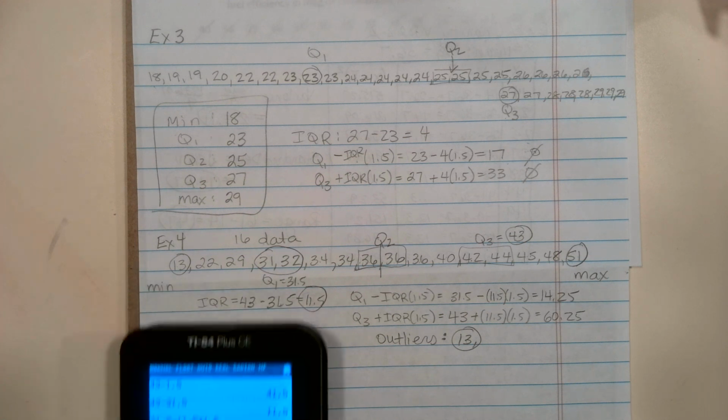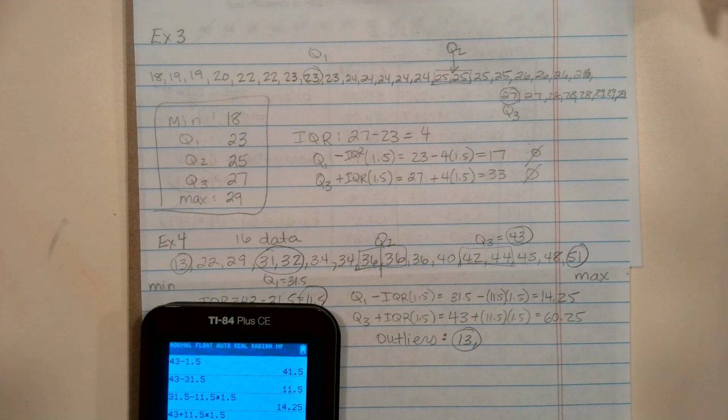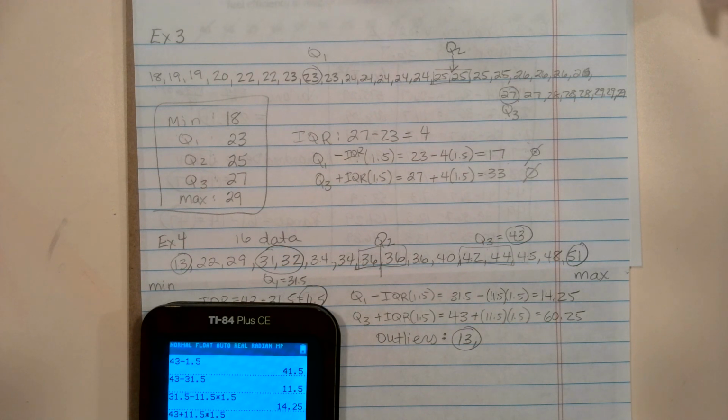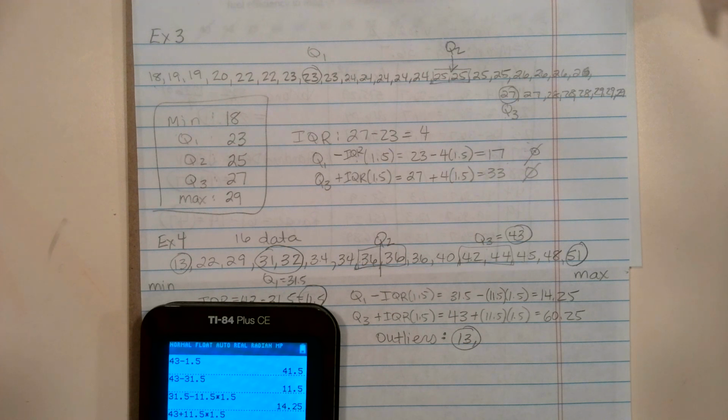So the mean here, I have to add everything up and then divide by 16. Okay, so 13, 22, 29, 31, 32, 34, and I have 2 of those, so I'm going to cheat and just say 34 times 2. 36, I have 3. Then I have 40, 42, 44, 45, 48, and 51.